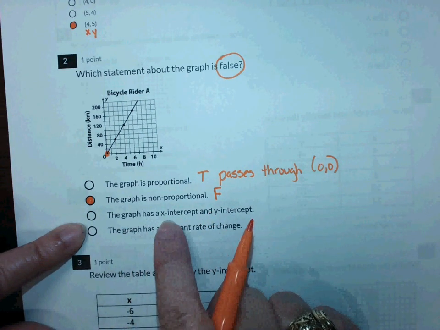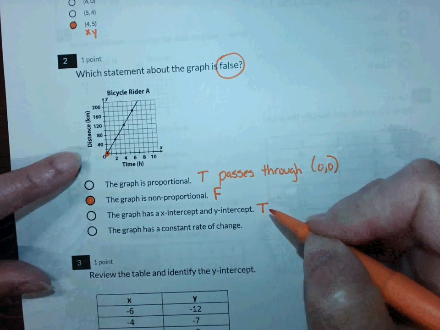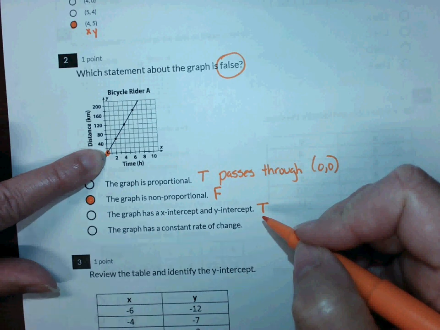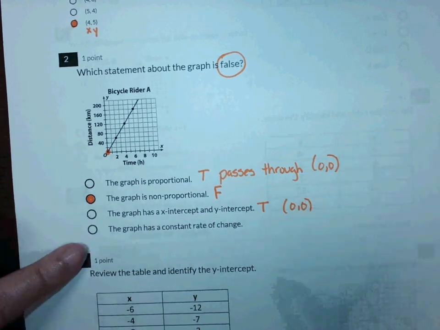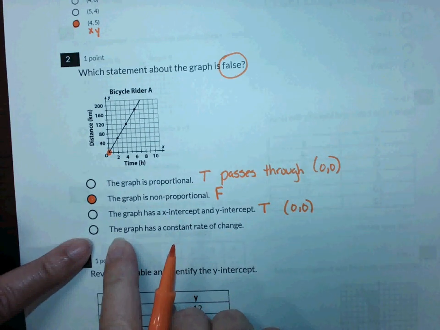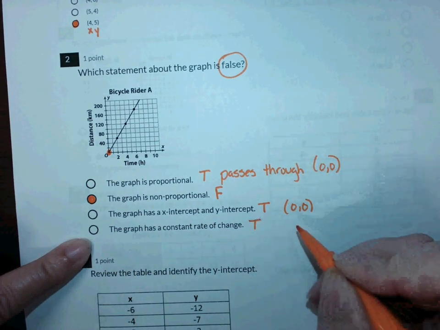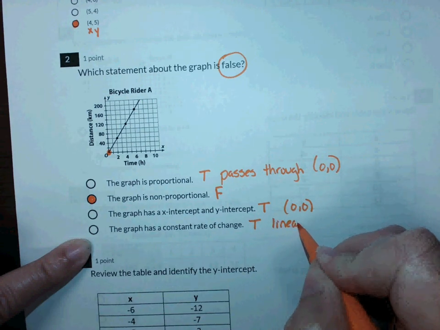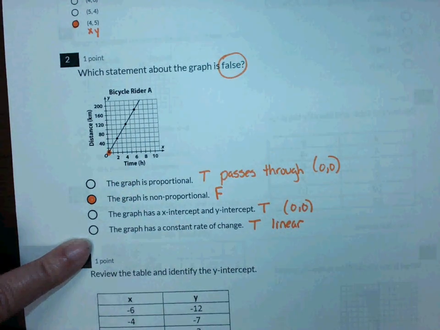The graph has an x-intercept and a y-intercept. True, right? It goes through the x-axis at the 0, and it goes through the y-axis at the 0. Okay, and this one, the graph has a constant rate of change. That's true. If it's linear, it has a constant rate of change. That's what's making it linear. Okay?